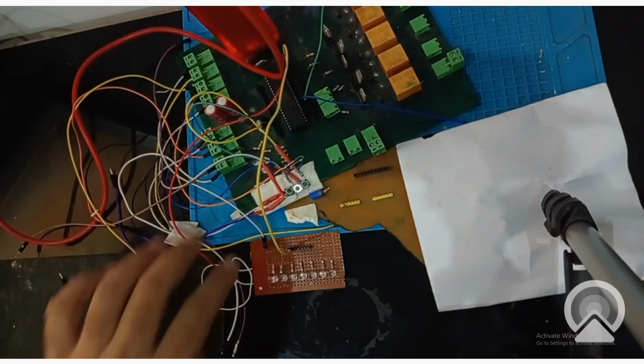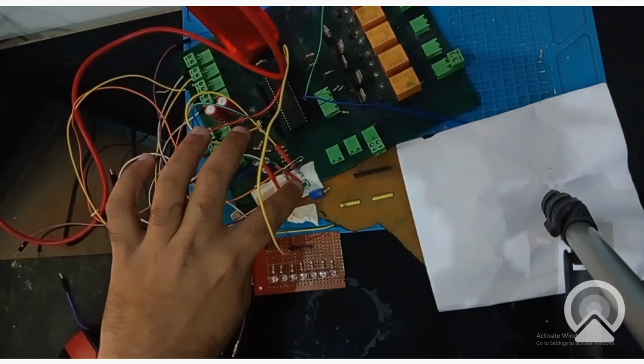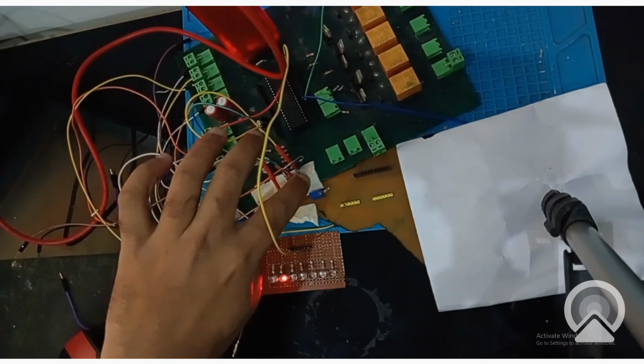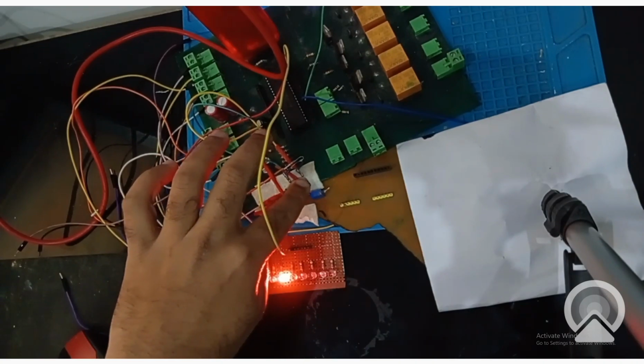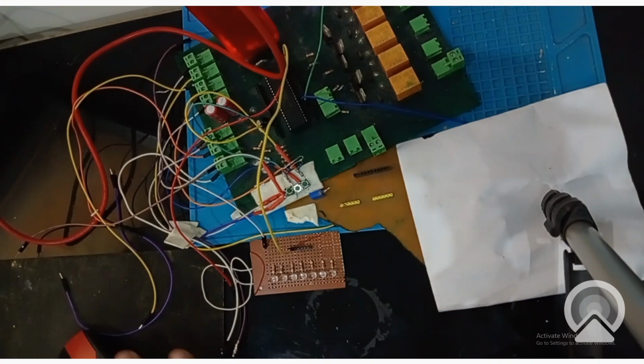So guys, this is how we verify the truth table for the OR gate. Only the LED is on. See, these are the two buttons and this is the LED. If I press any of the two buttons, the LED turns on. If both the buttons are pressed, the LED is on because we are using the OR condition. So the OR condition says that the LED is only off when both the buttons are off.